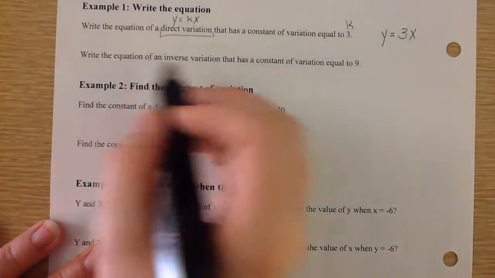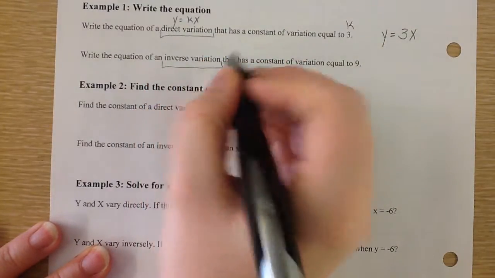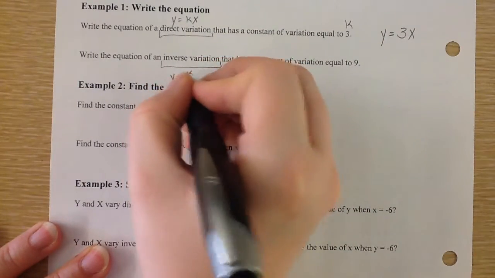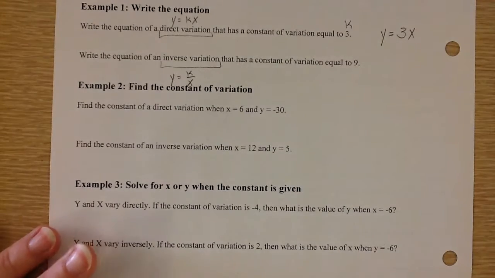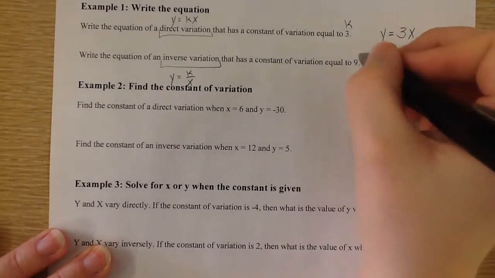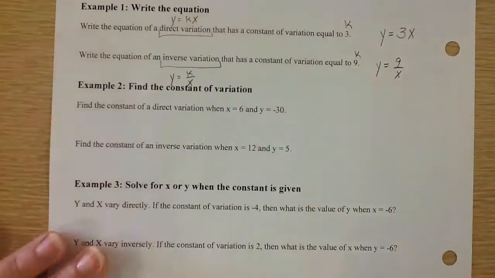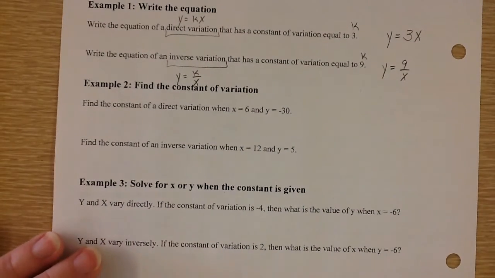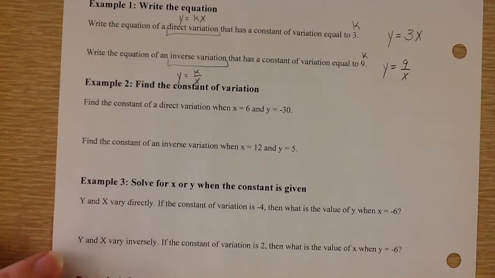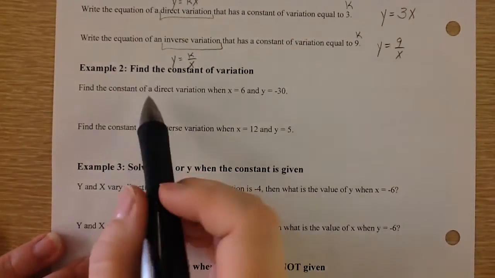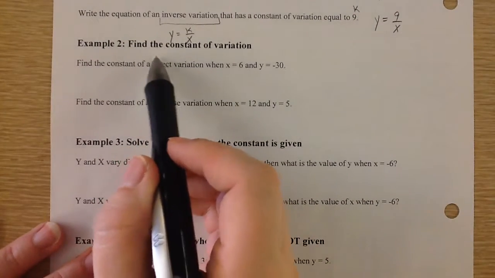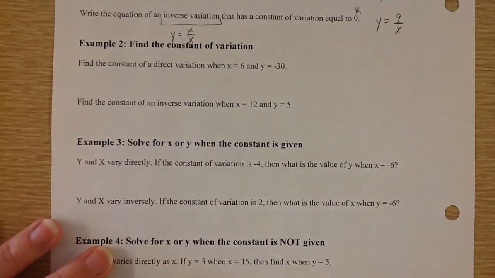Okay. Write the equation of an inverse variation. So inverse variation, I automatically know it's going to be k divided by x. That has a constant of variation equal to 9. So I know my k is 9, so it would be y equals 9 over x. Okay. Pretty straightforward once I know it's direct or inverse. Okay. All right, now let's try some problems where I need to find the constant of variation.